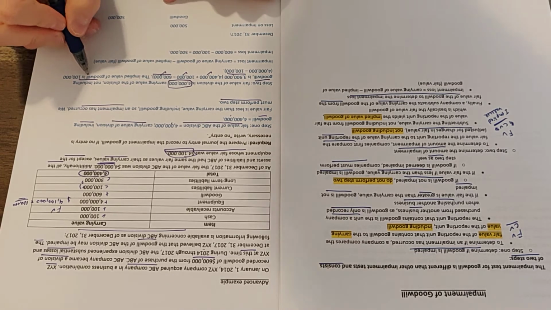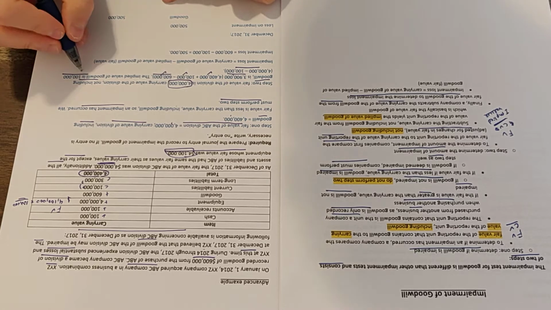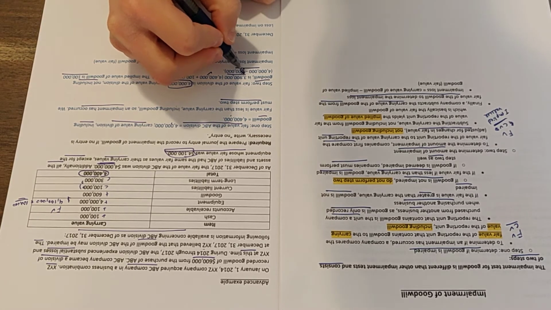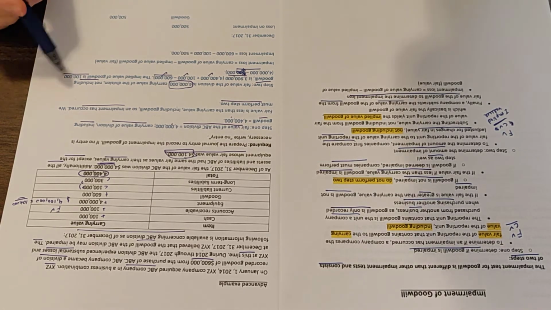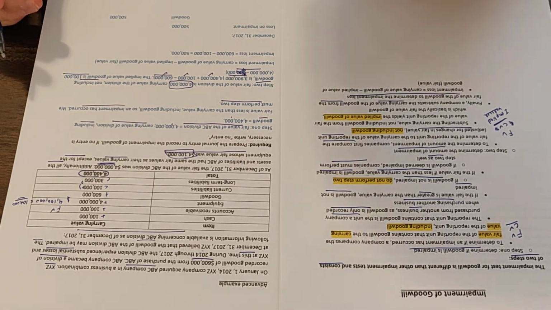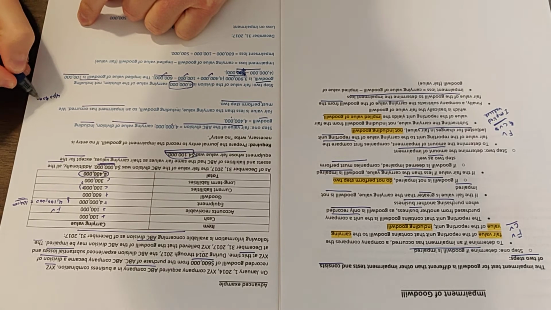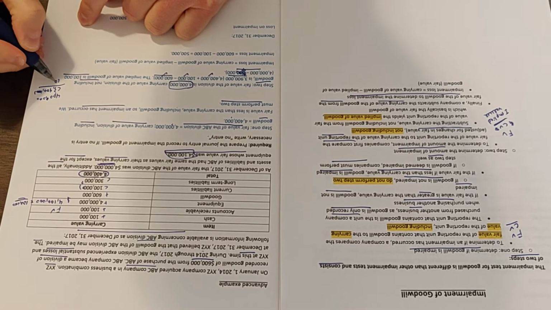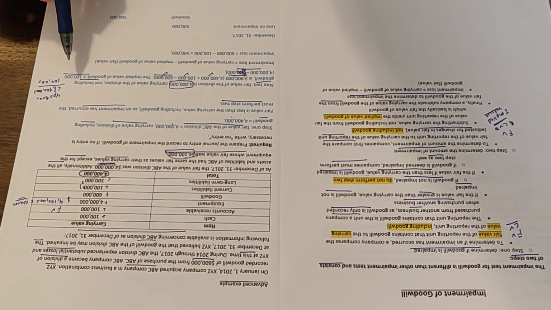That means that the implied value of the goodwill is $100,000. This should say 3.9 million. 4 million minus 3.9 million is $100,000. Again, it's the same thing where we do fair value minus carrying value adjusted for changes to give us implied value. And so our implied value is $100,000.